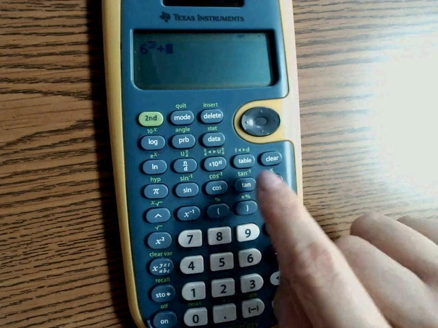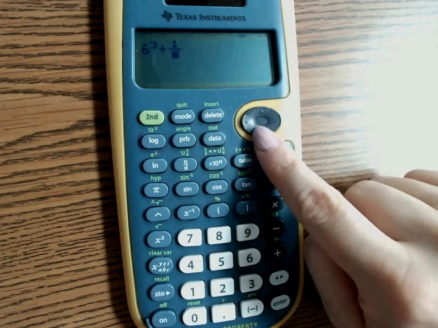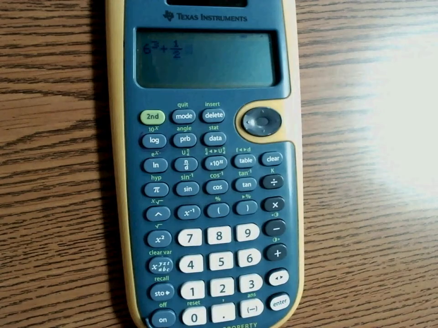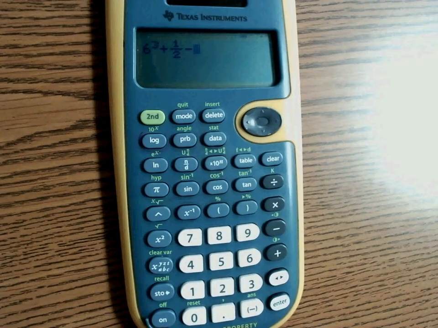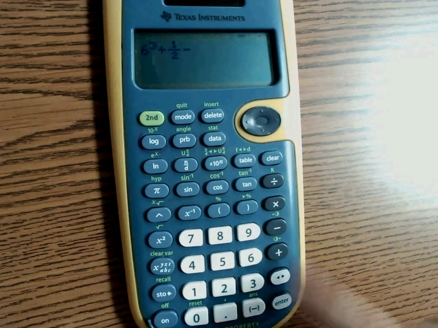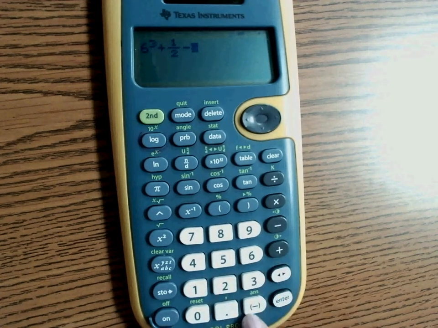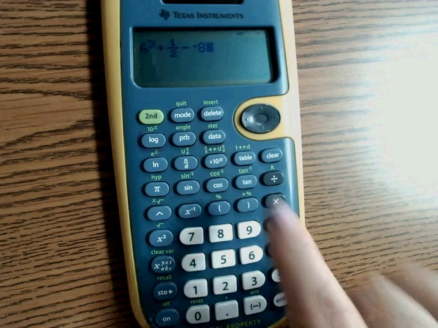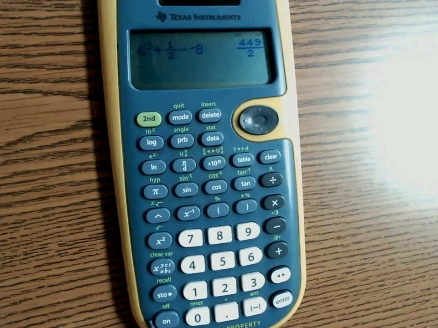Then we're going to hit plus 1/2, so I need to do a fraction. 1 over 2. Move my cursor. Then we're going to hit a subtraction sign, minus, and now we need to do a negative 8. Remember that the minus sign is not the same thing as your negative sign. Your negative sign is right down here. Negative 8. Check to make sure that everything matches your problem and hit enter.